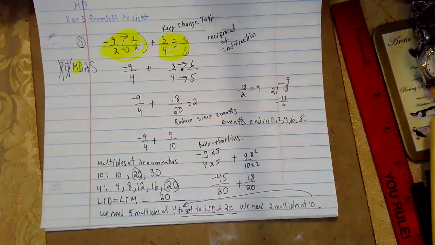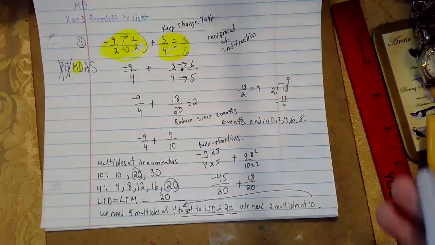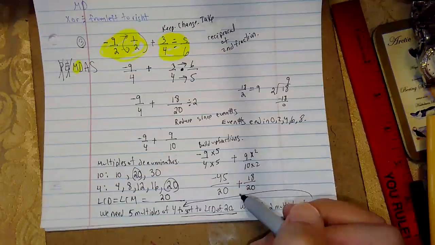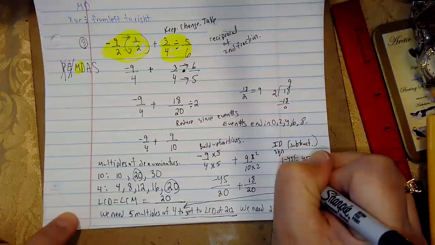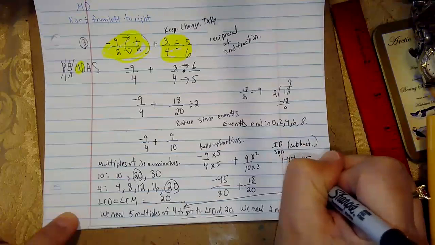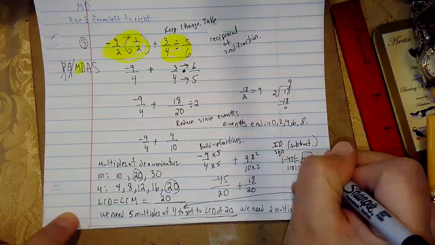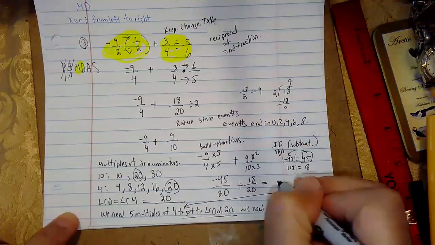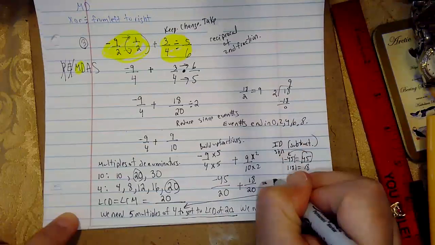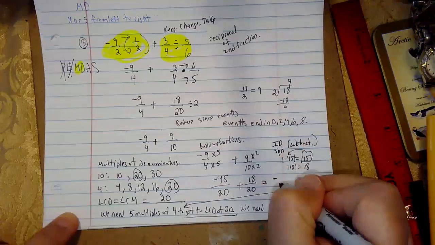-45 plus 18, that's rule number 2. The absolute value of -45 is 45, and the absolute value of 18 is 18. So you can see this one's much bigger. And when you backtrack, it was negative to begin with. So that means this is going to be negative, and it's over 20.